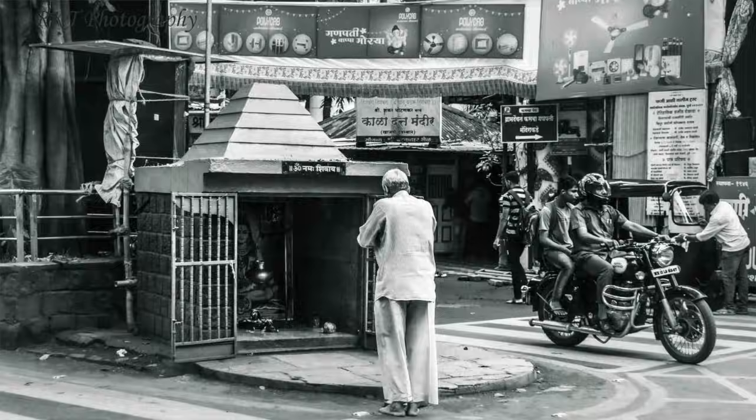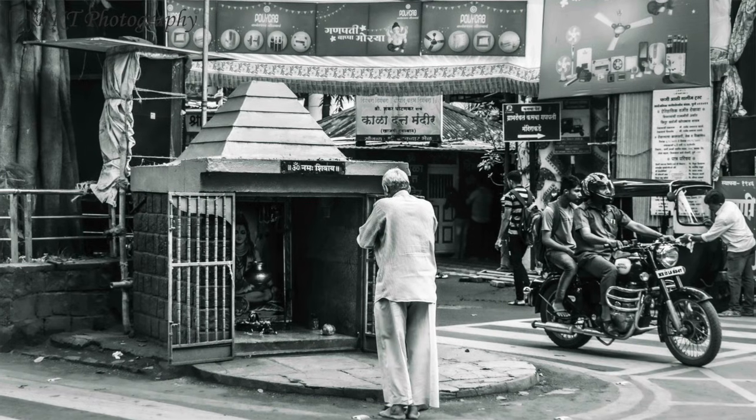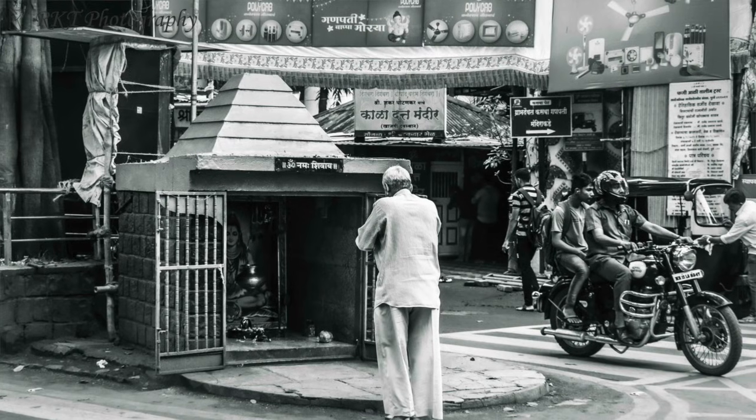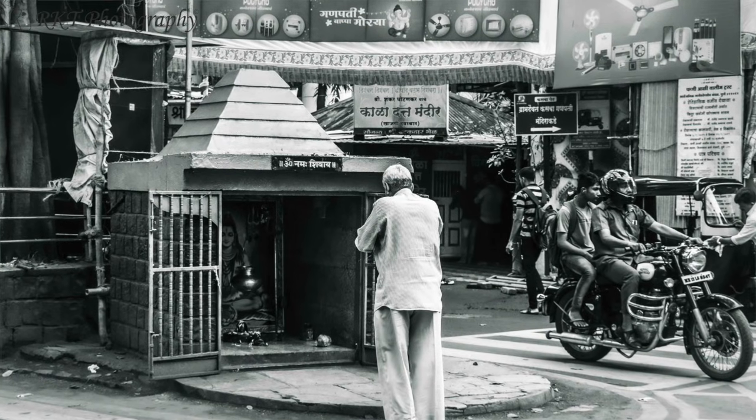Now in this example, if you see, there is a person who is praying on the road at a roadside. This was a project which I have done in street photography. So in the first image you will see there is so much distraction over there.